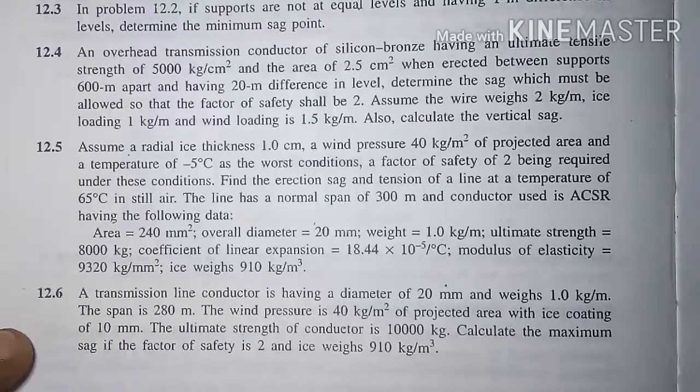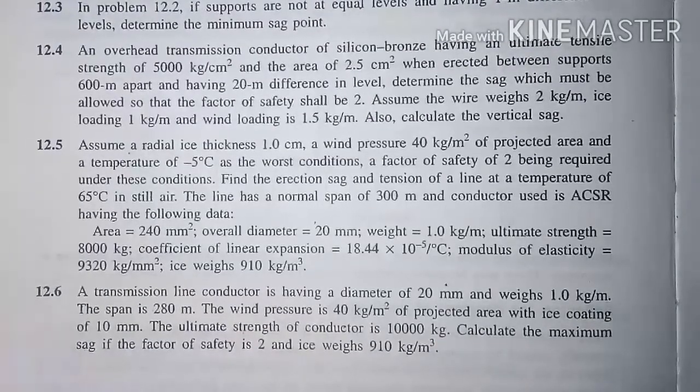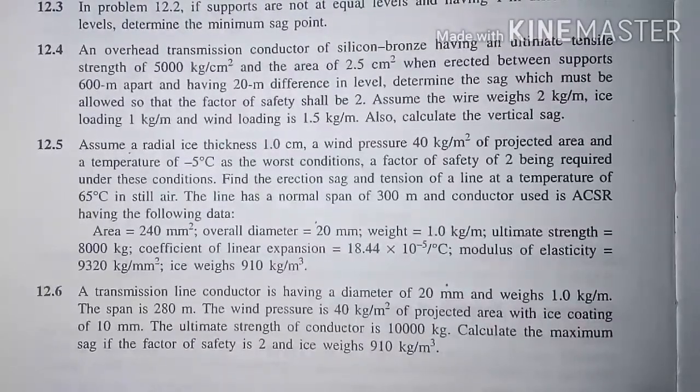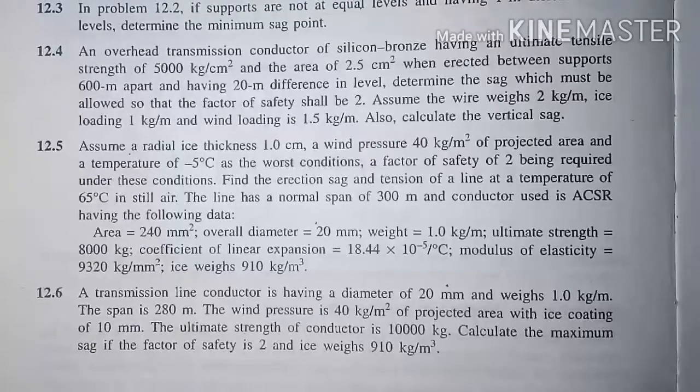And these questions may appear in your IA, that is internal assessment, or semester end examinations.